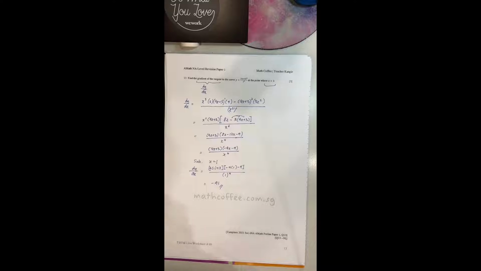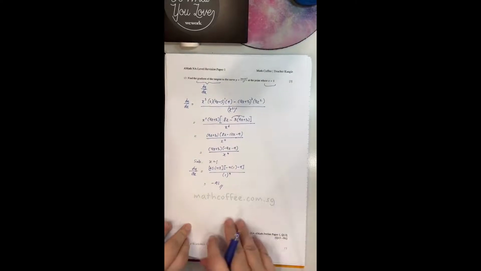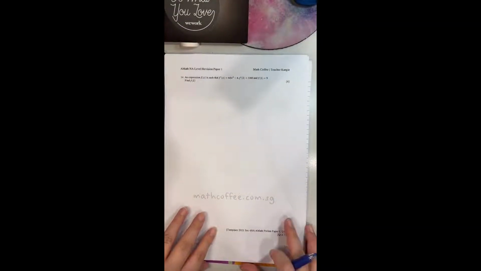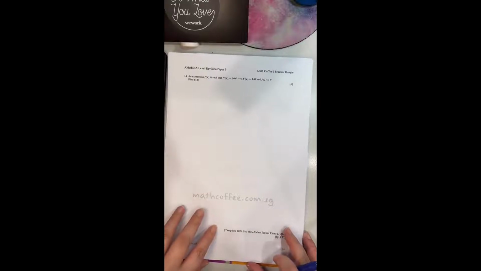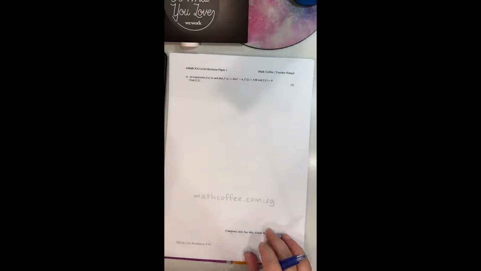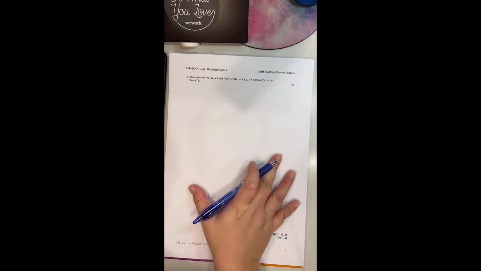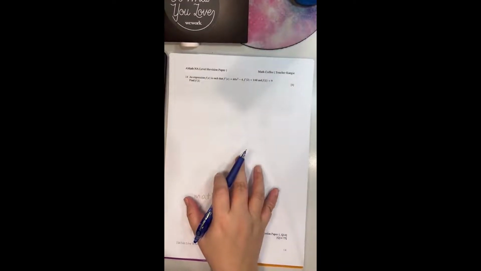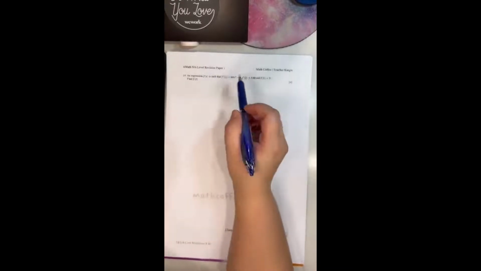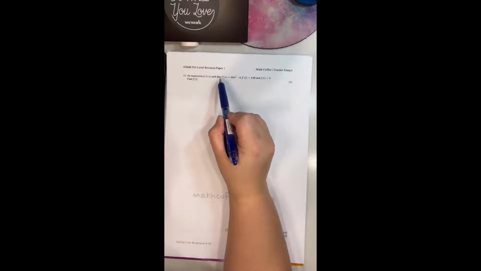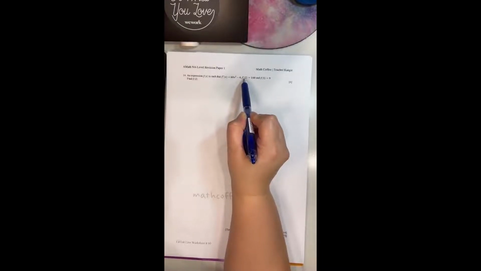So this is using quotient rule to differentiate. So now let's move on to question number 14. Okay, so now over here, this one, maybe some students are not familiar with this. They will wonder, I see f(x) before. What is this f? Then got this colon here, and then after that, they got this comma here.